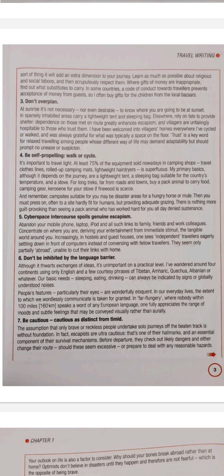Be cautious. Cautious as distinct from timid. Don't be timid. Don't be cowardly. Don't be weak, okay? The assumption that only brave or reckless people undertake solo journeys off the beaten track is without foundation. It's not true. It has no base.